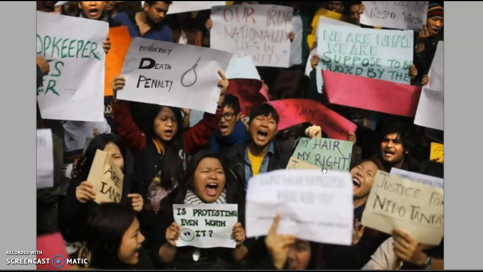There were cases in India of braid choppers who were drugging women and cutting off their hair. But India is one of the most racist countries. In this picture, it shows people with multiple signs that all these women want justice. They want multiple different things. This one asks, is protesting even worth it? So they're obviously tired of fighting to get what the men in India have.